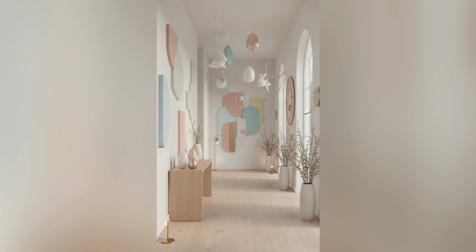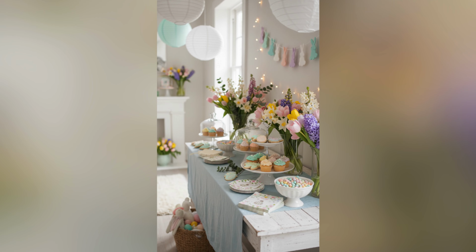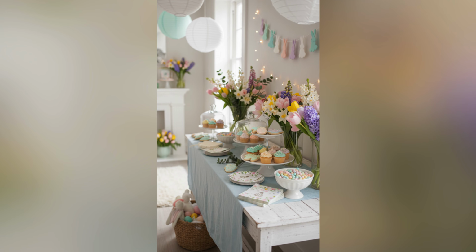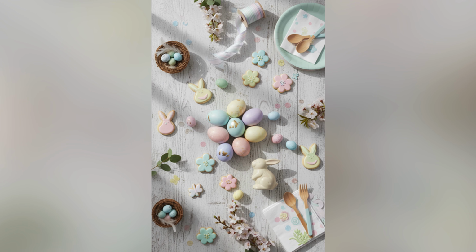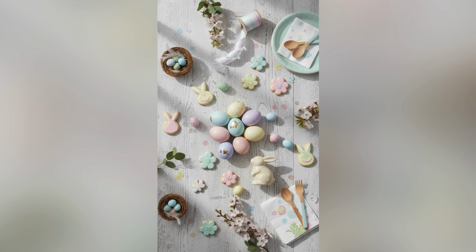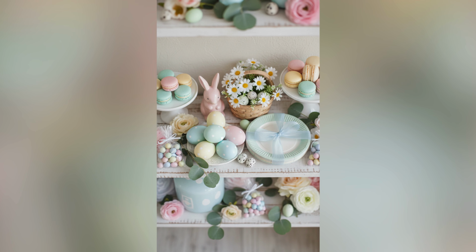How do I decorate the entryway for an Easter party? Your entryway sets the tone. A simple wreath, welcome sign, or floral basket instantly signals celebration. Add subtle decor elements that guide guests smoothly into the party space with a warm first impression.